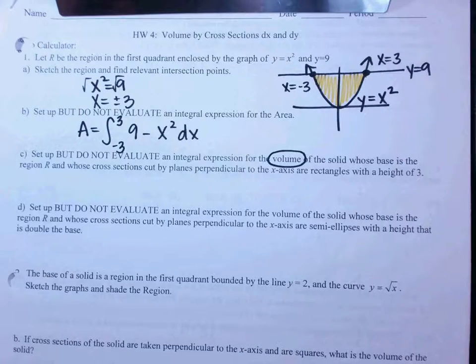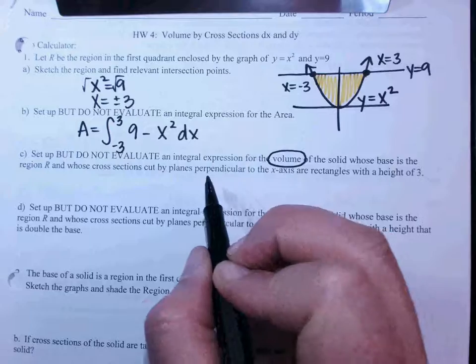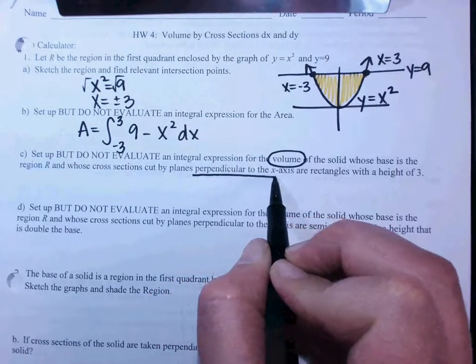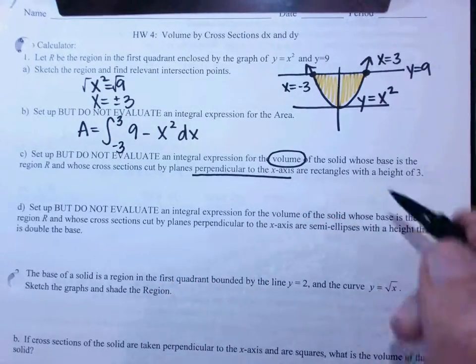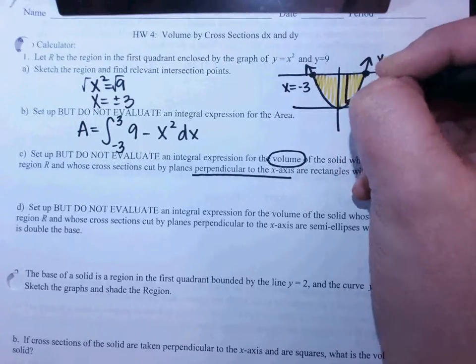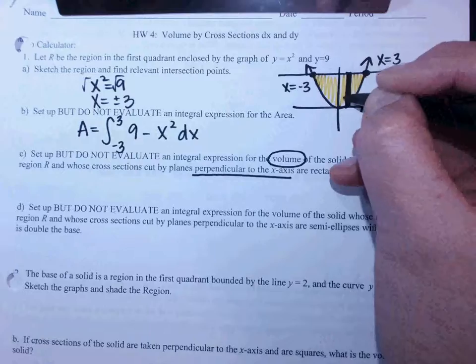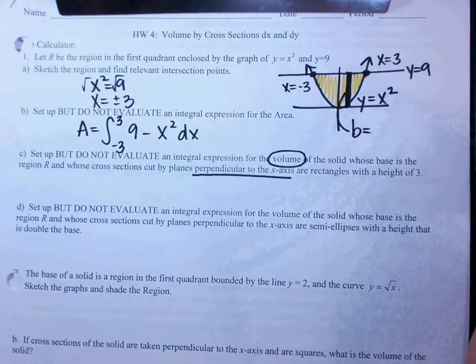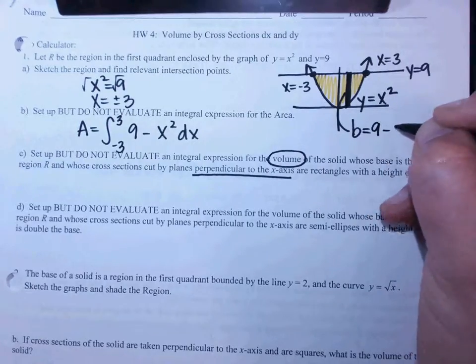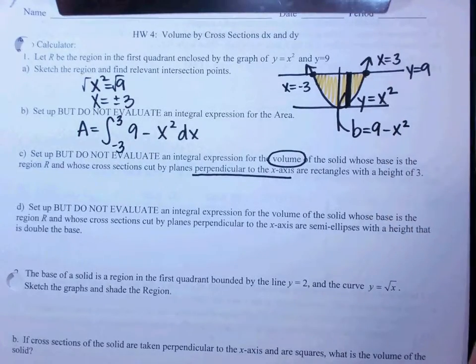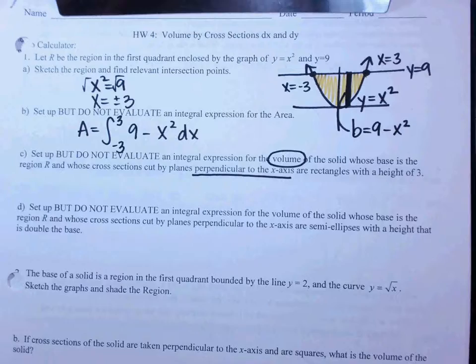So, several steps. First step, draw in your base. Your base should be perpendicular to the x-axis. That means that when you slice it, you're going to slice it like this. And which way does that run? Top minus bottom, right? Who's on top? 9. Who's on bottom? x squared. And no matter what shape they pick, that's your base. Every time. Your base is 9 minus x squared.